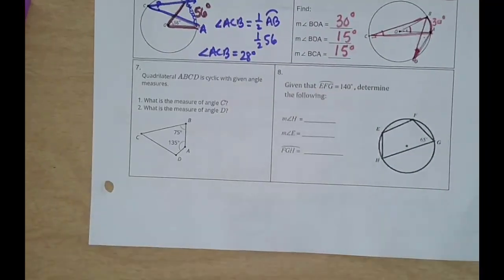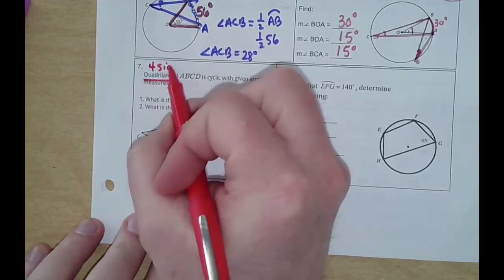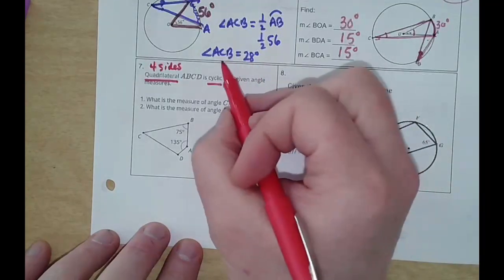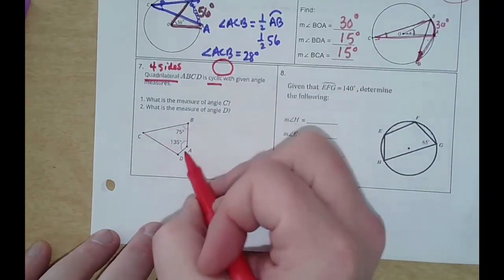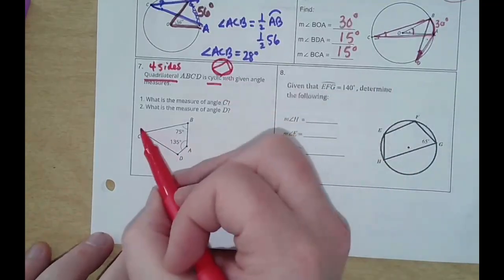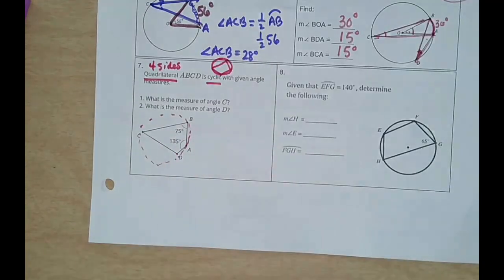Okay, now, quadrilateral. This only works if it's a quadrilateral, which means it's got 4 sides. If it's cyclic, that means a circle can be drawn around all those points. So there's a circle. Maybe I can get it. There's a circle that goes around all of the corners.